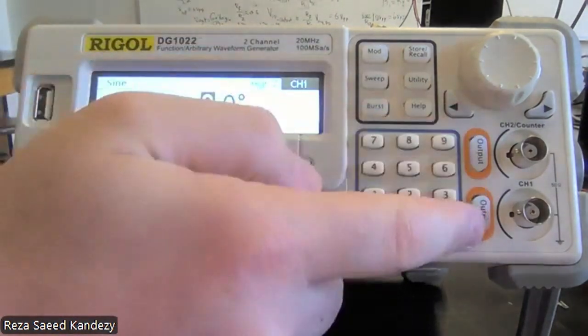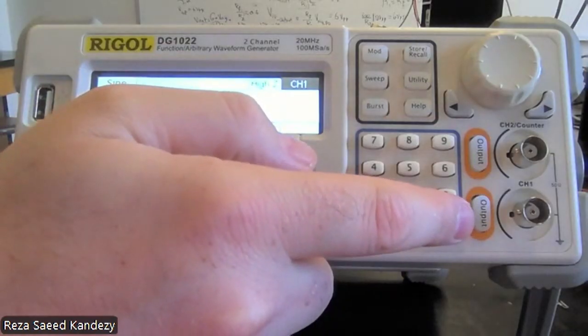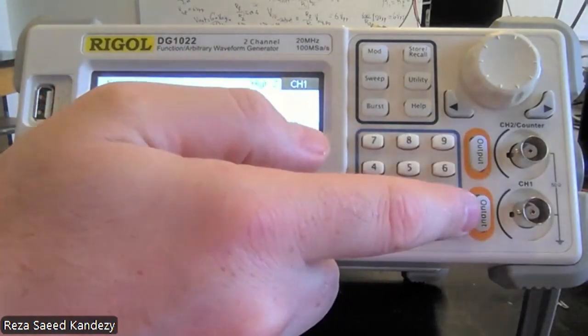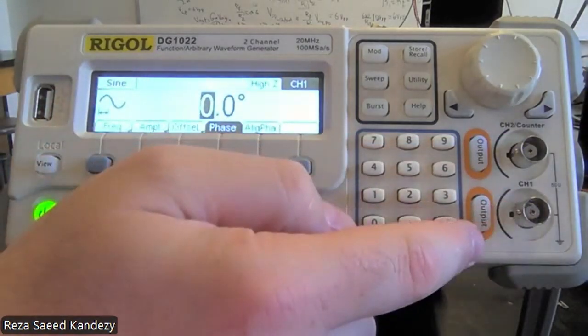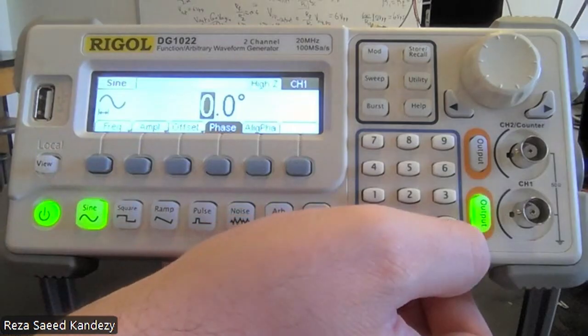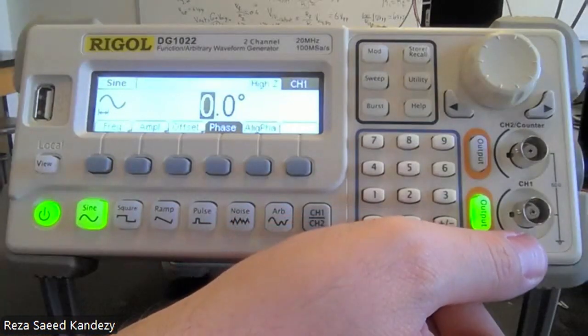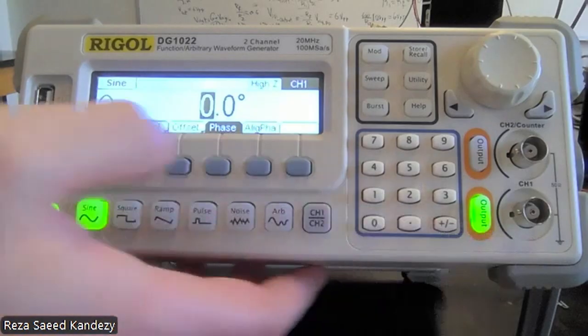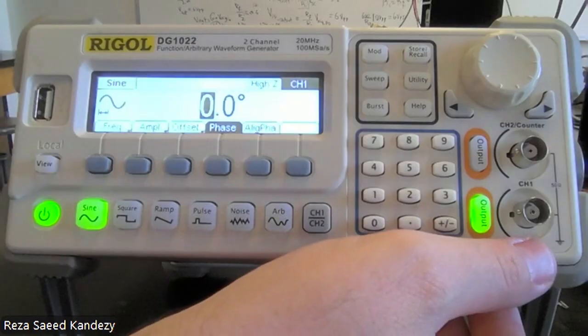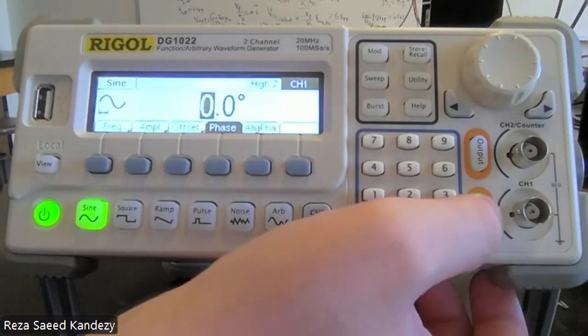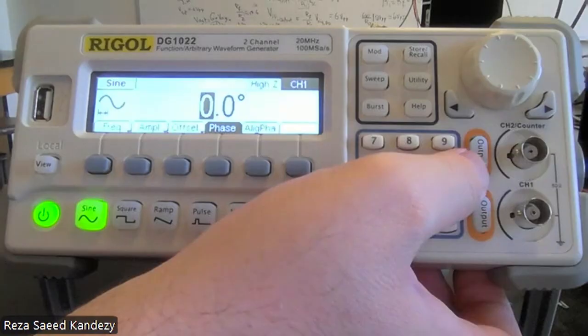Now, you have two knobs here, which are labeled output. These activate each port. So for example, this is channel 1. If you push the output for channel 1, it now actually activates this output. So the wave that you set here would be injected to that output. Same goes for channel 2.